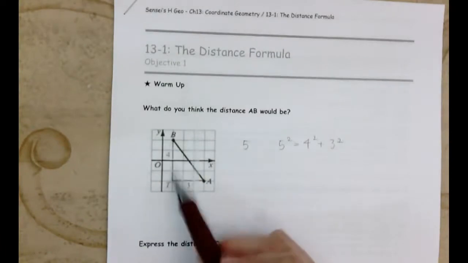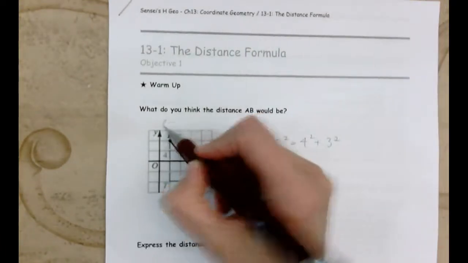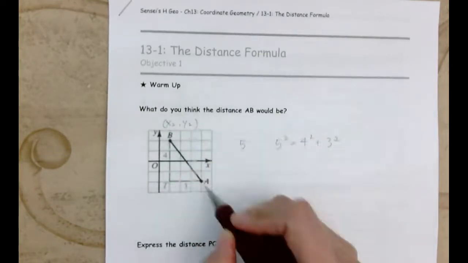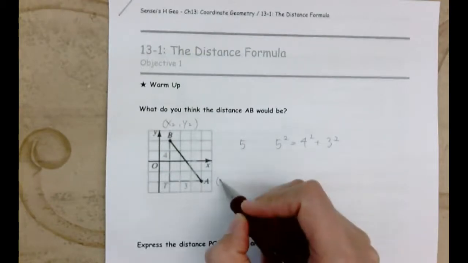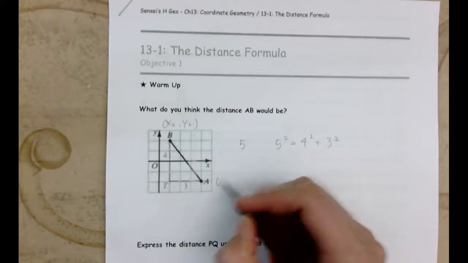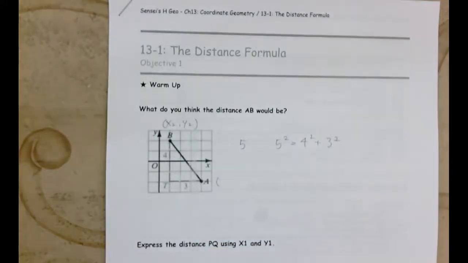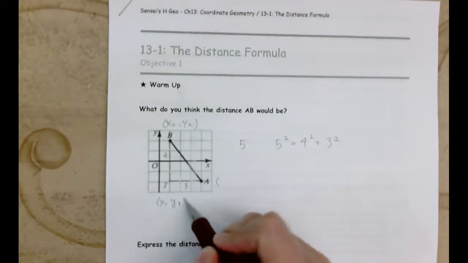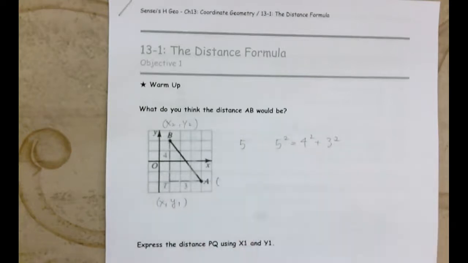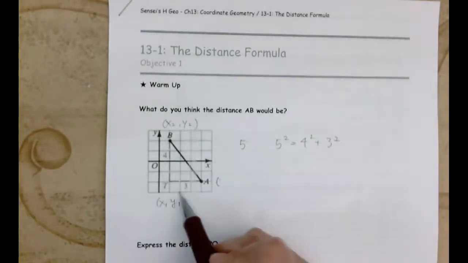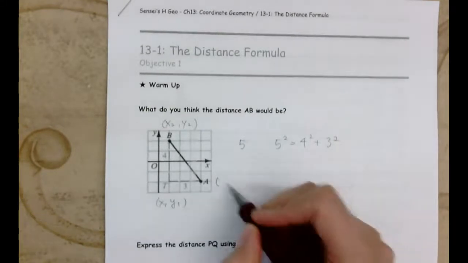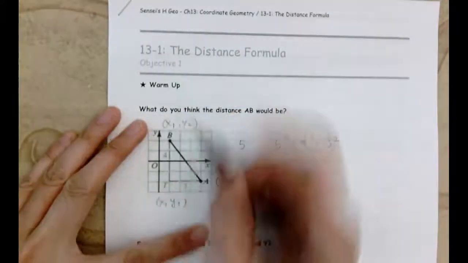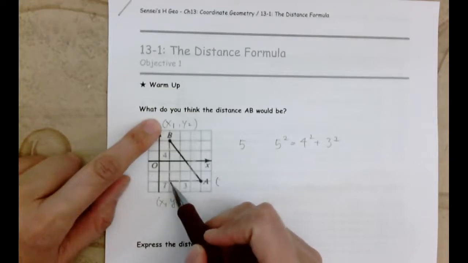If I call the coordinate of this x1 and y1, this coordinate, the x is different, but this coordinate and this one should have the same x, right?